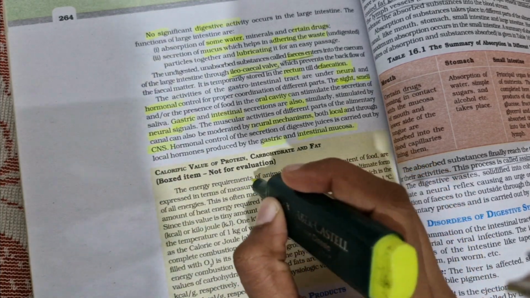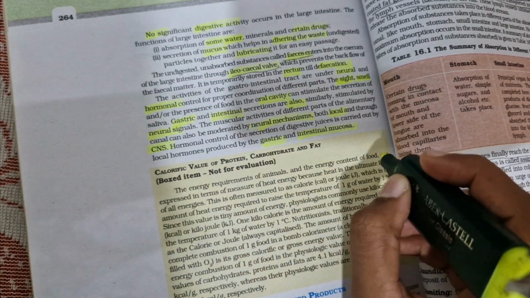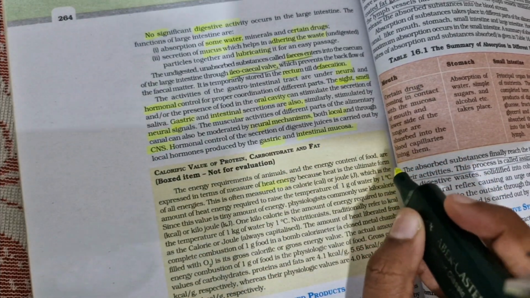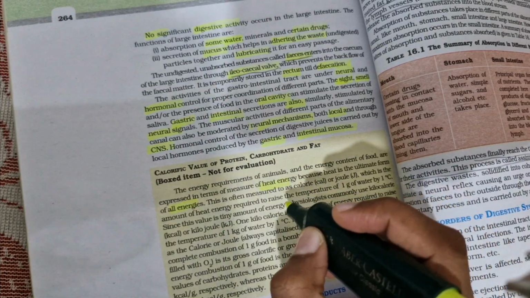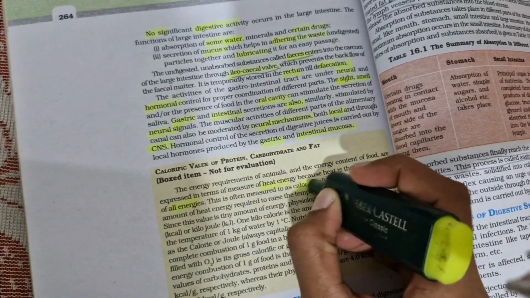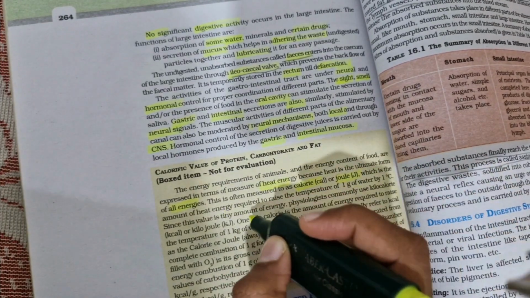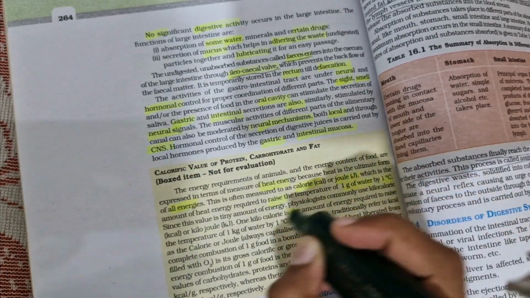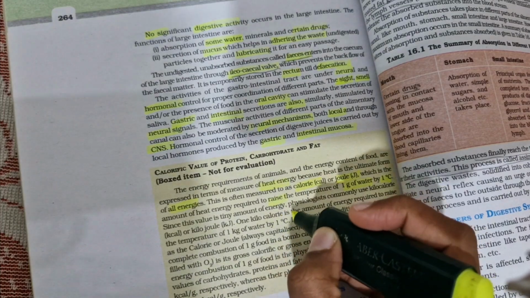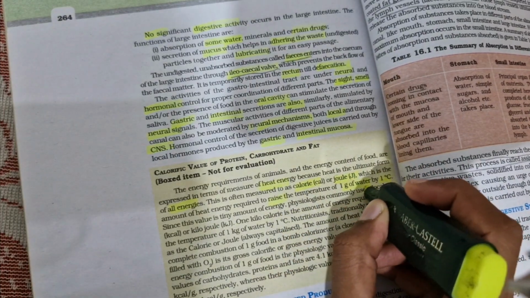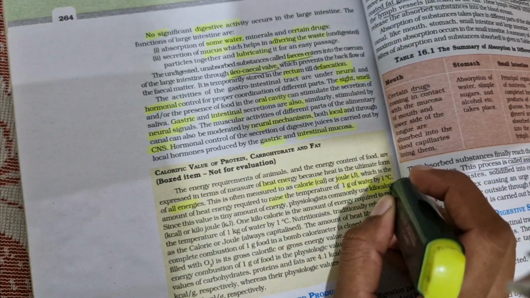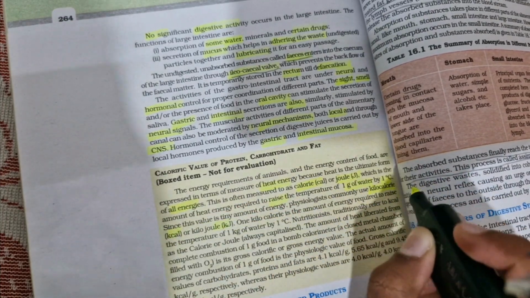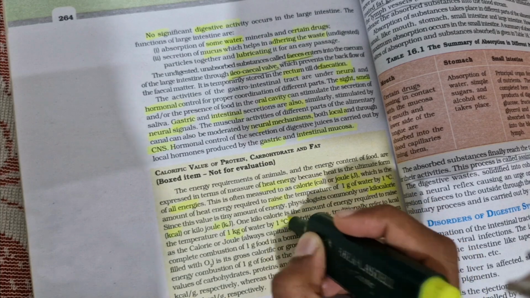The energy requirement of the animals and the energy content of the food are expressed in terms of a measure of heat, that is, heat is the ultimate form of all energies. It is often measured as a calorie or joule, which is the amount of heat required to raise 1 gram of water by 1 degree Celsius. Since this is a tiny amount of energy, physiologists use kilocalories or kilojoules. 1 kilocalorie is the amount of energy required to raise 1 kg of water by 1 degree Celsius.